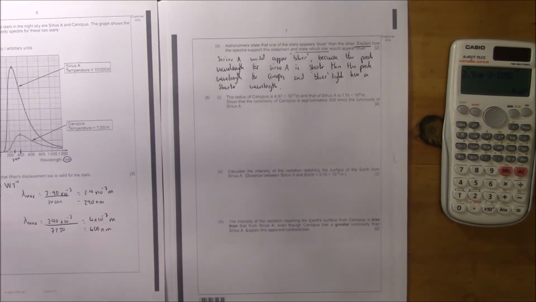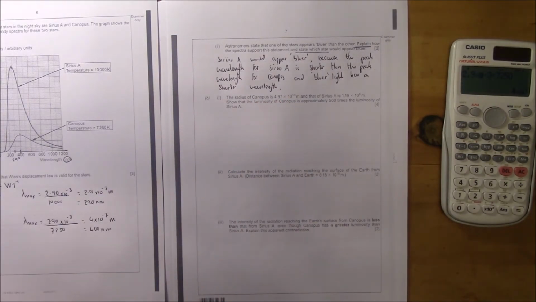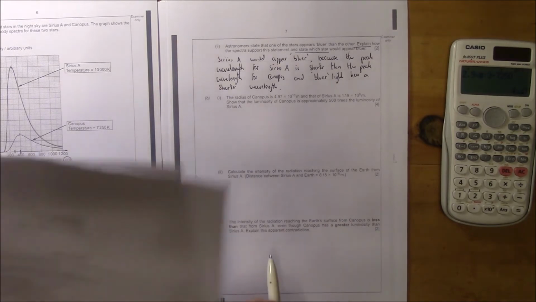Now, part B part I. The radius of Canopus is 4.97 times 10 to the 10 meters, and we're told the radius of Sirius A as well. Show that the luminosity of Canopus is approximately 500 times the luminosity of Sirius A. Well, there's a few ways to do this. The way I'm going to do it involves ratios. There are other methods, but I'm going to show you how to use the ratio method.